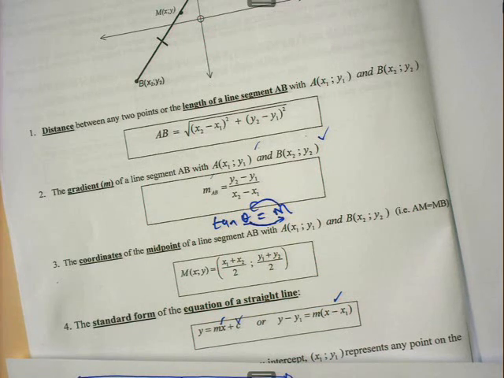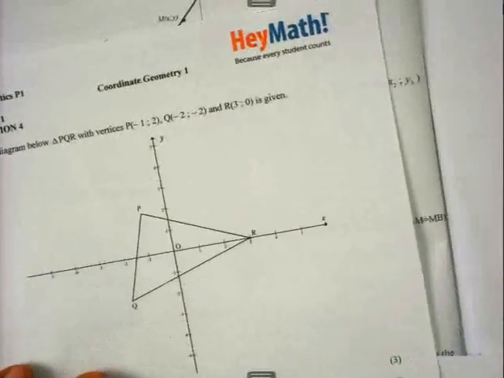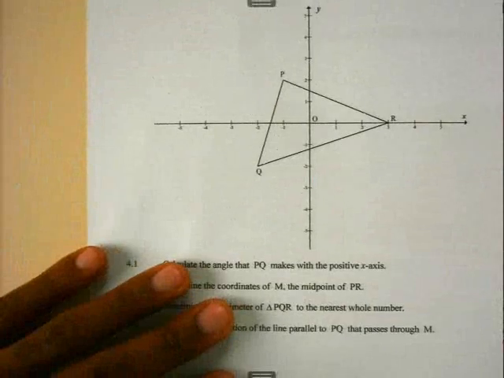I think boys and girls will agree with me. It is very important each and every time, before you start answering the questions, to give yourself a short summary about the analytical geometry. What is it that you need? What are the tools that you need to solve this type of questions? Right. Now, let us take these questions quickly to see what we need on this one here.